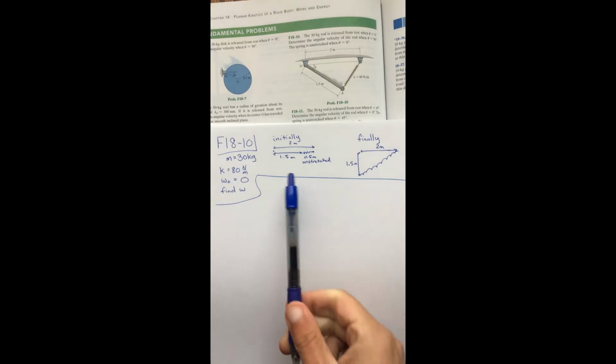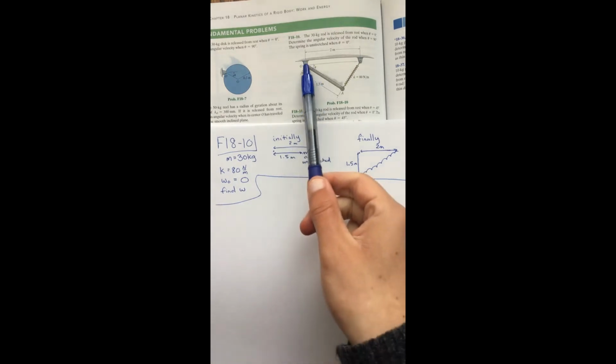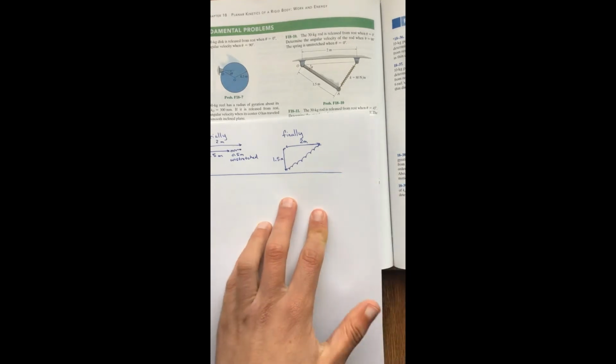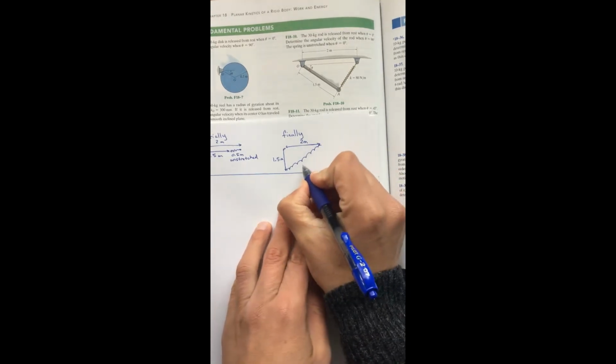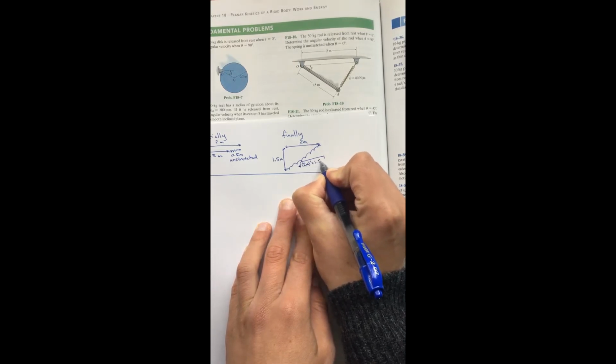So initially, the rod is horizontal. The rod has a length of 1.5 meters, and this distance here is 2 meters. So that means when the spring is unstretched, its length is 0.5. And when the rod is at an angle of 90 degrees, we can use the Pythagorean theorem to find the length of the spring. Since this is the hypotenuse of our right triangle, the length of the spring is the square root of 2 meters squared plus 1.5 meters squared.